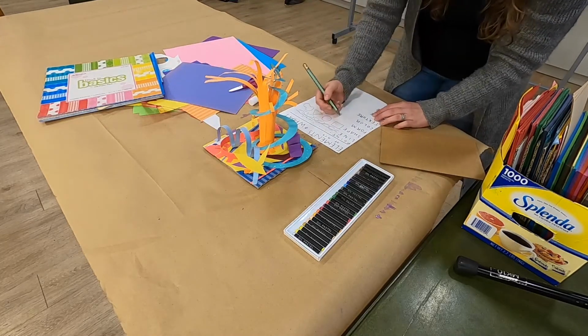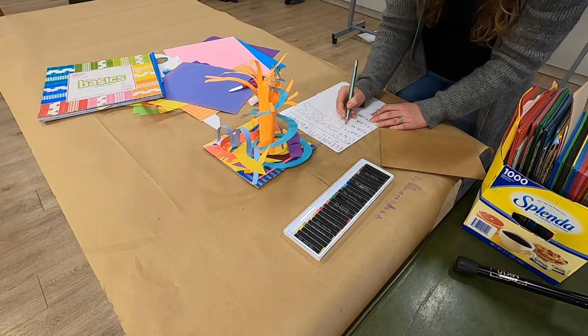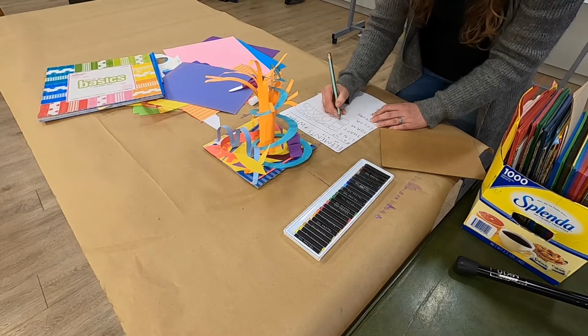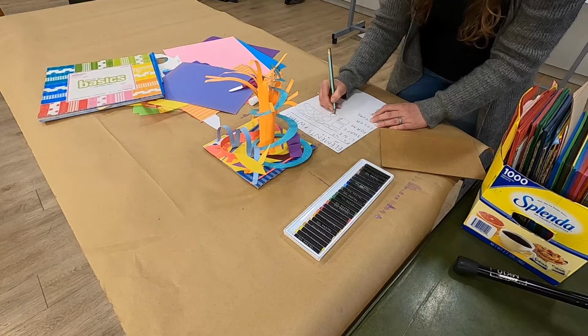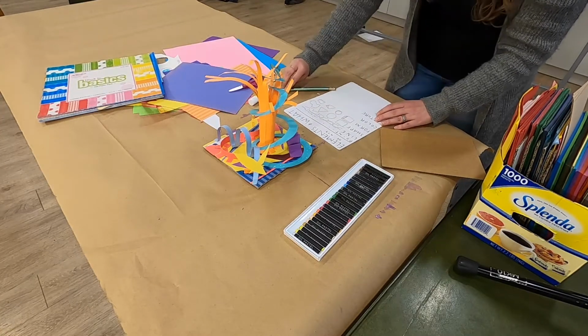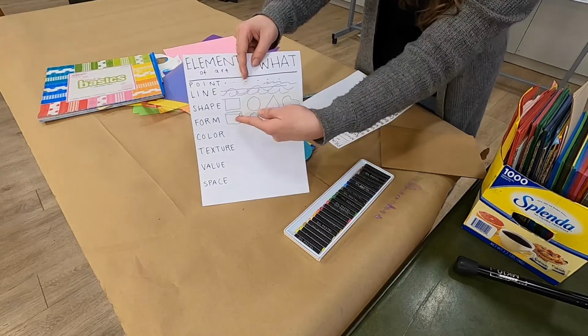Form is related to shape. A form is a shape that either is or looks three-dimensional. Here I've drawn some examples of forms.